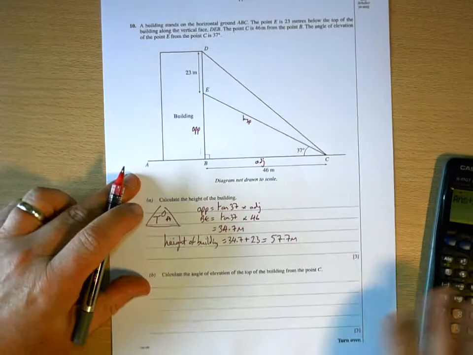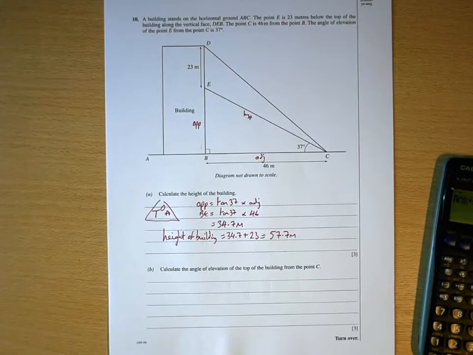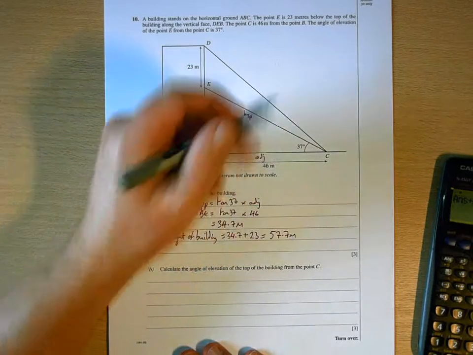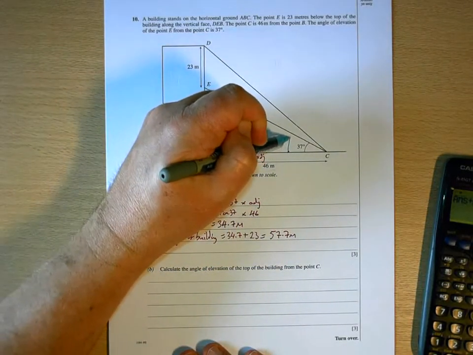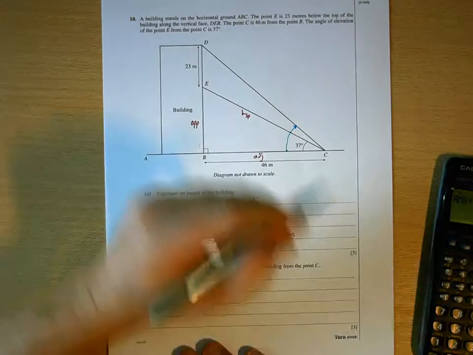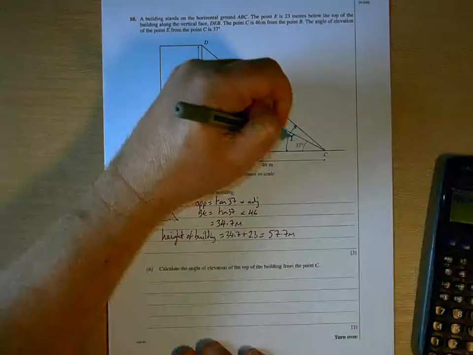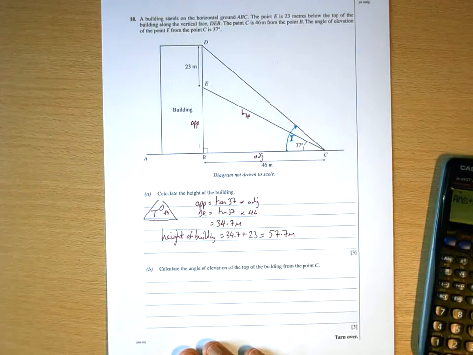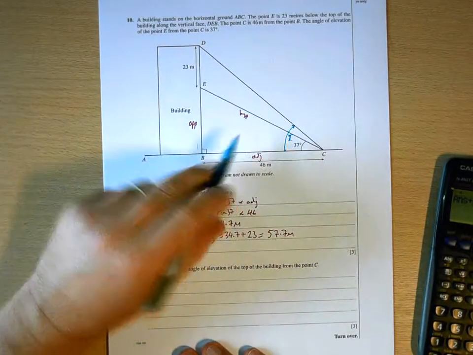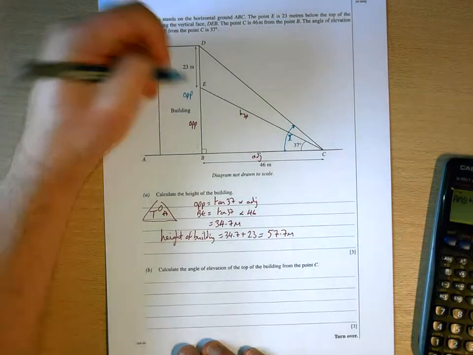And then the second part of this question, we want to find the angle of elevation of the top of the building from the point C. So that means we're looking for the angle that turns from the horizontal up until that line of sight up there. So if I call that X, that's what we're trying to find. So within this triangle, this is still the opposite, and this is still the adjacent.